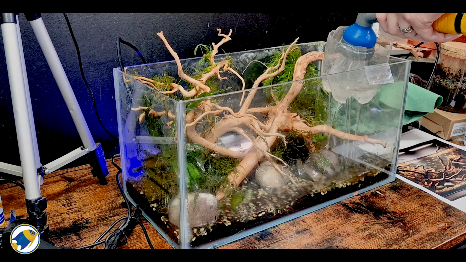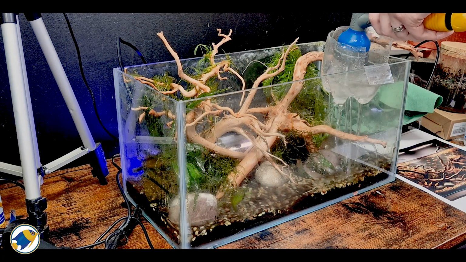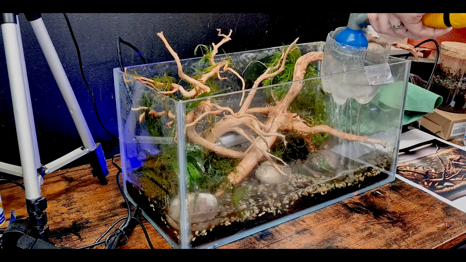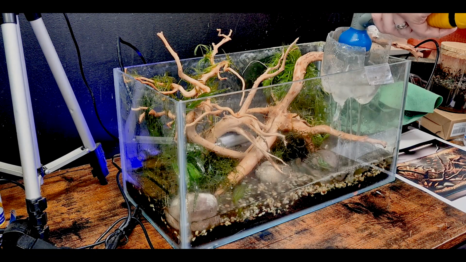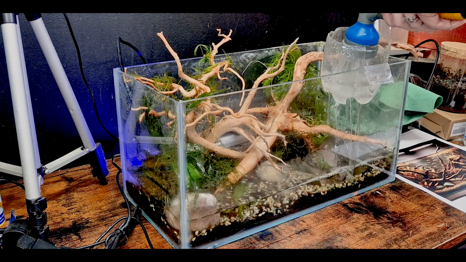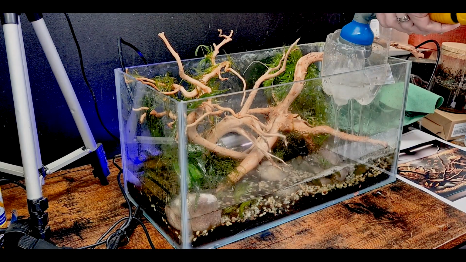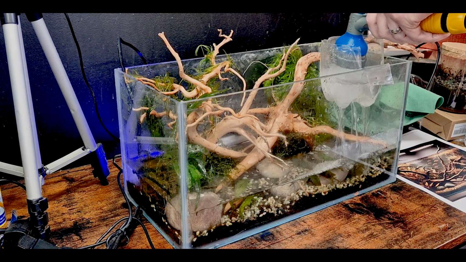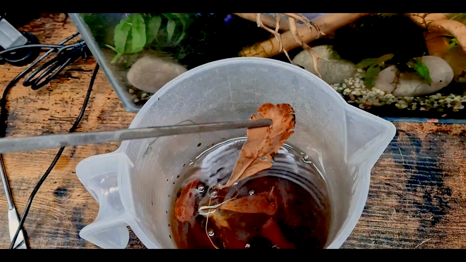Before we call it finished, let's add the most important element, the water. Instead of pouring it straight in, I'm using a DIY diffuser to avoid disturbing the substrate. It was super easy to make. I just punched some holes in the bottom of a fizzy drinks bottle. It's cheap, does the job, and I'm recycling in the process, so it's a win-win.